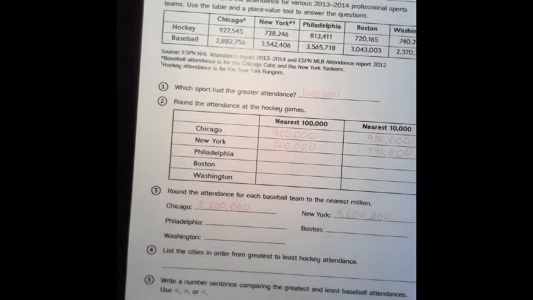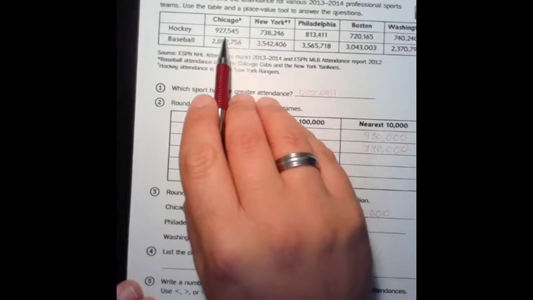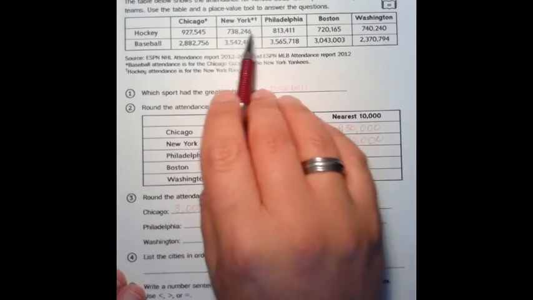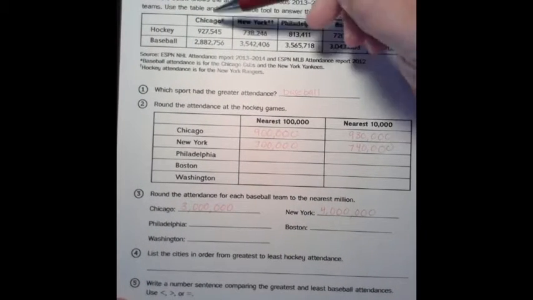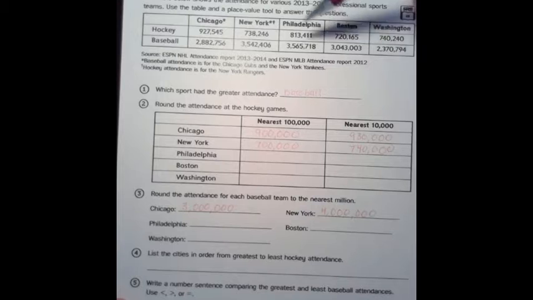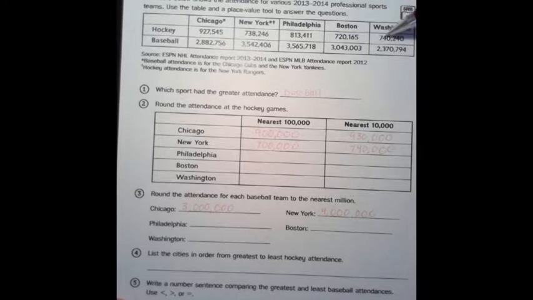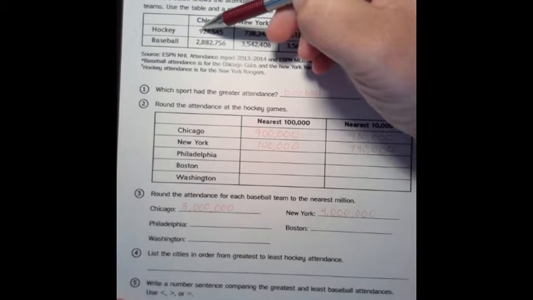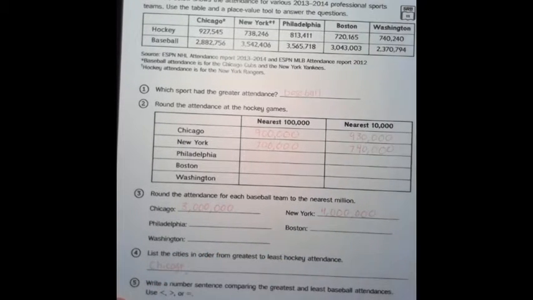Okay. Now it's asking you to list the cities in order from greatest to least hockey attendance. So again, for hockey, we're only looking at this top row here. They're all in the 100,000s, so we're going to compare just the first digits in the 100,000s place. The one with the greatest digit is Chicago. It's a 9, so that means it's the largest number, the greatest attendance.